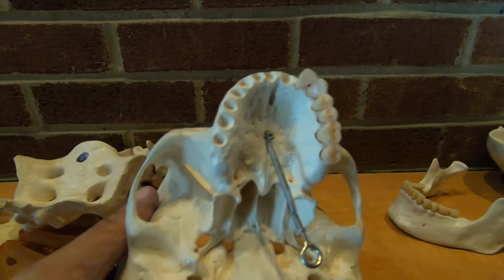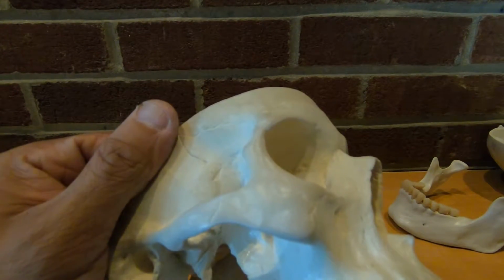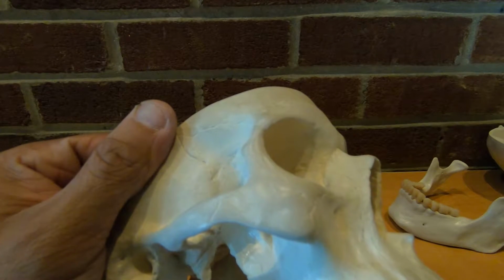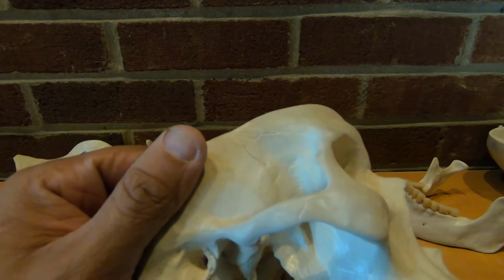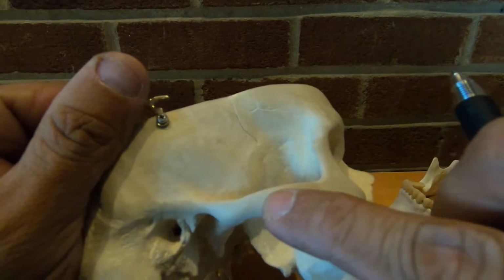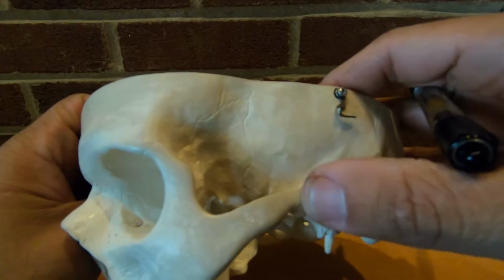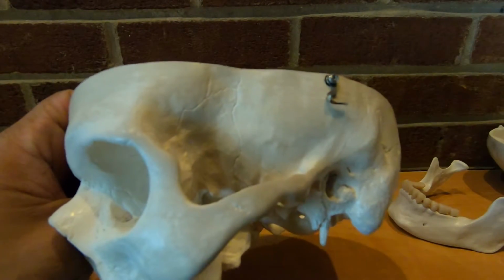Now, coming to the zygomatic bone. The zygomatic bone has arches. Now these arches are in relation to the zygomatic process, which is over here. That's the zygomatic process.